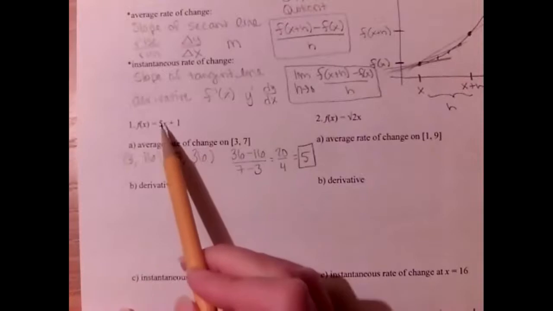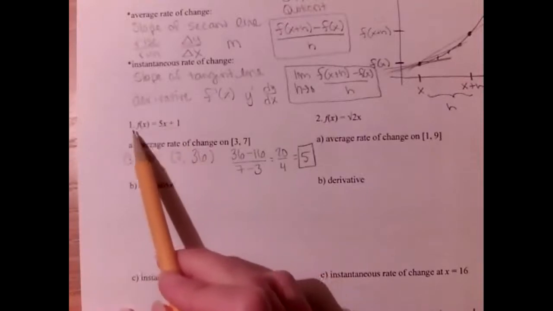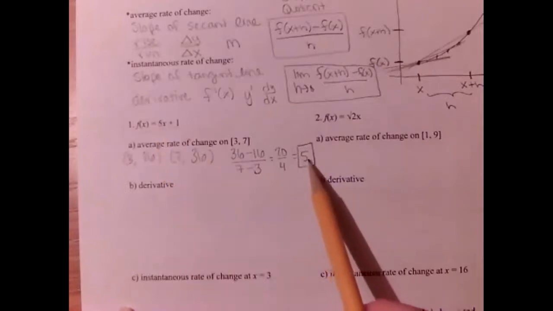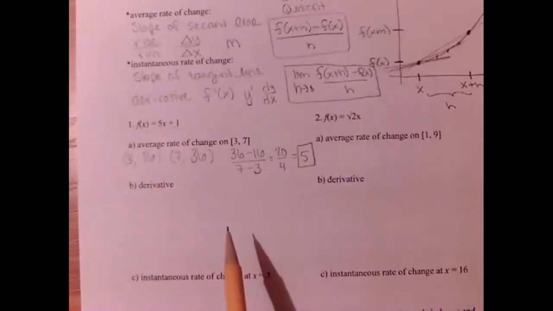Yeah, good. The slope is 5. The slope of this line is 5, and a rate of change means a slope, so slope's going to be 5.